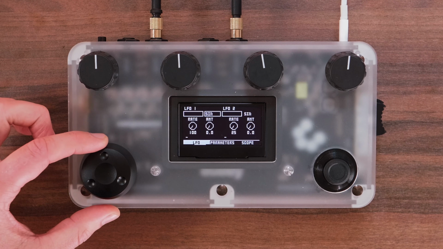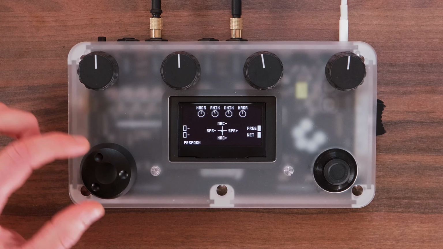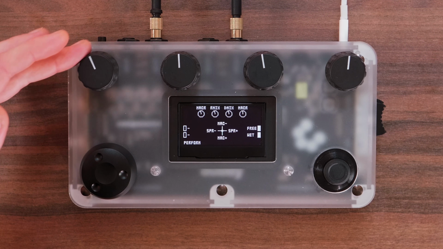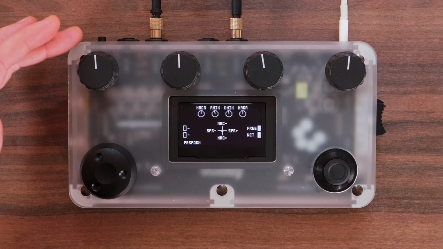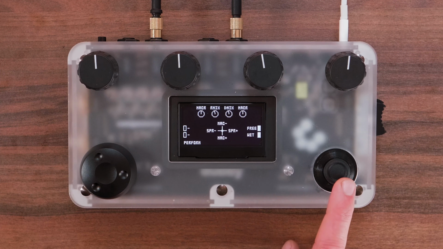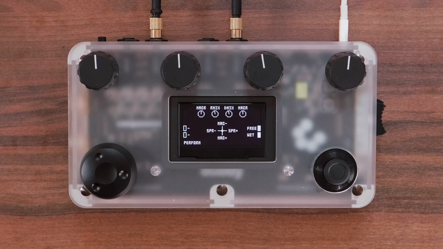And then exiting the parameter window and going back to the performance window, you can now see that I actually have a macro because knob 1 is controlling multiple parameters and the joystick as well is controlling multiple parameters.